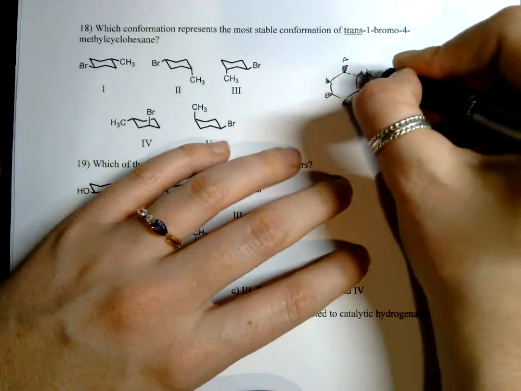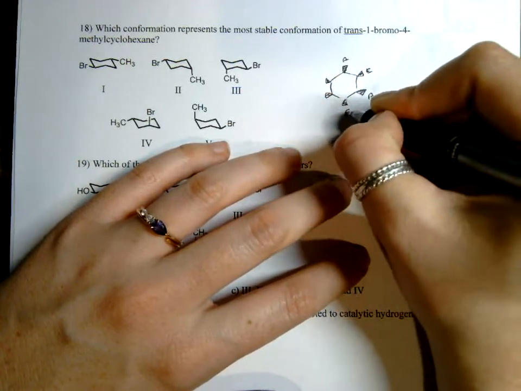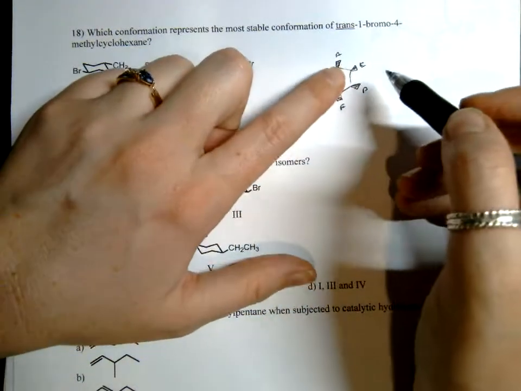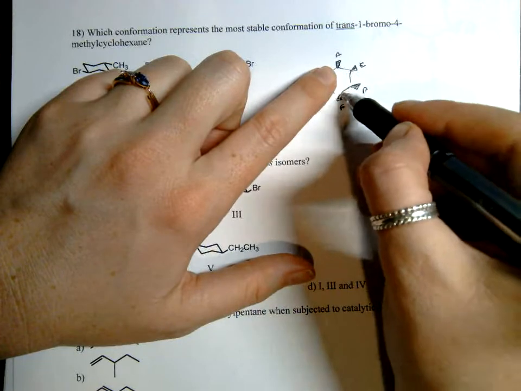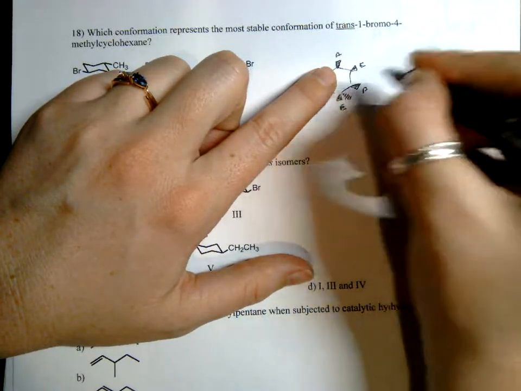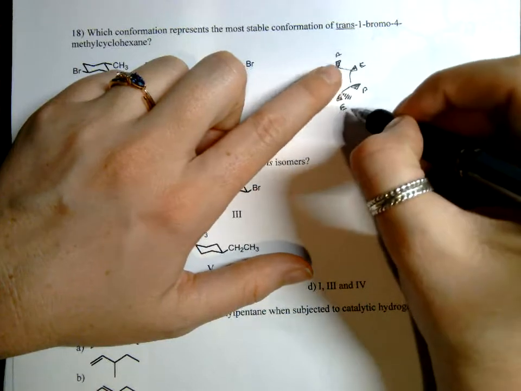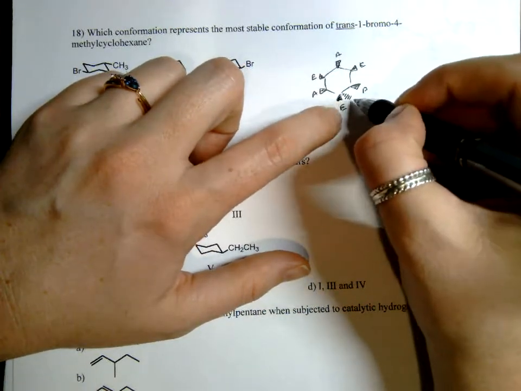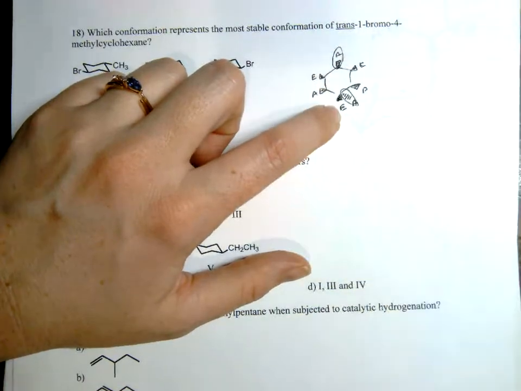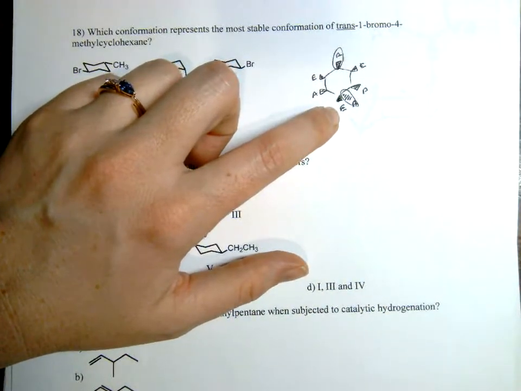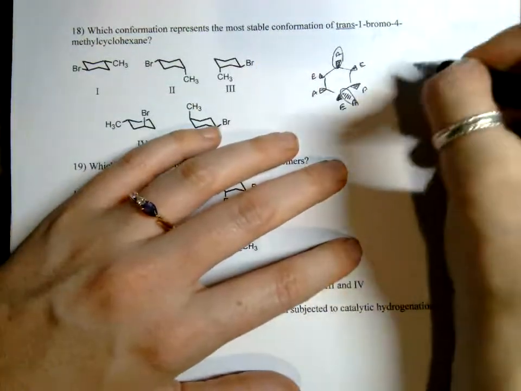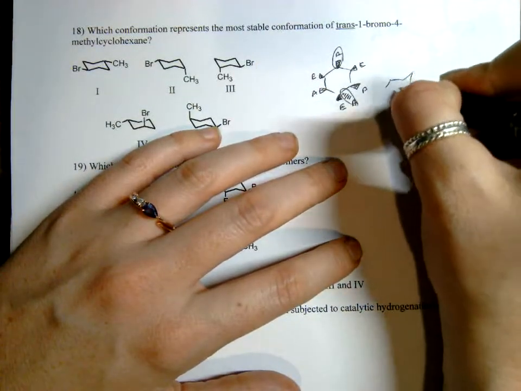I'm going to label them axial, equatorial, axial, equatorial, axial, equatorial. It does not matter. And then it's going to be 1, 4. So 1, 2, 3, 4. They're trans, so I'm going to go ahead and draw the dash. So we've got 1 axial. This wedge is equatorial, so the dash needs to be axial. So we're either going to have 2 axial or 2 equatorial substituents to make trans-1-bromo-4-methylcyclohexane.